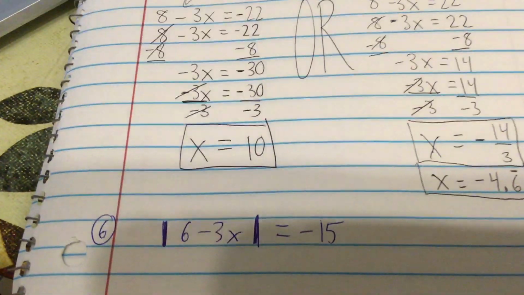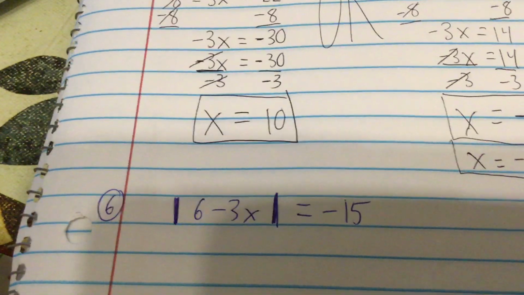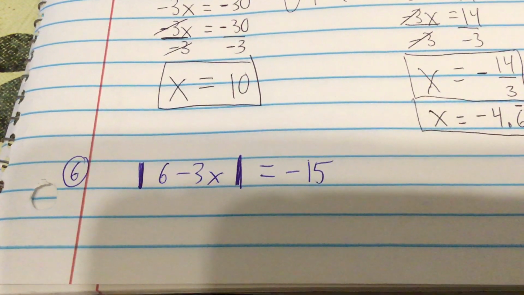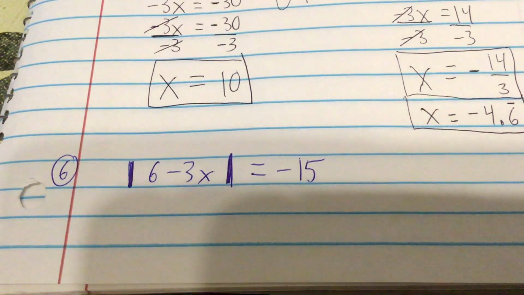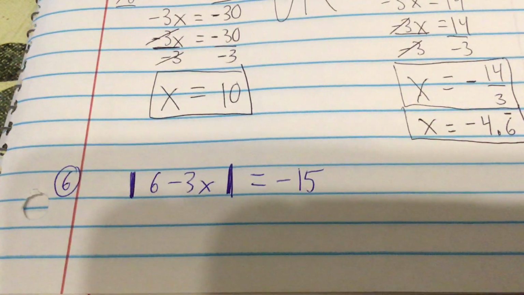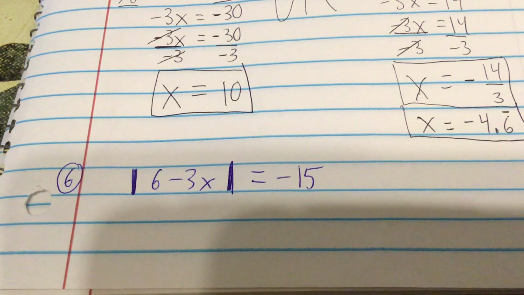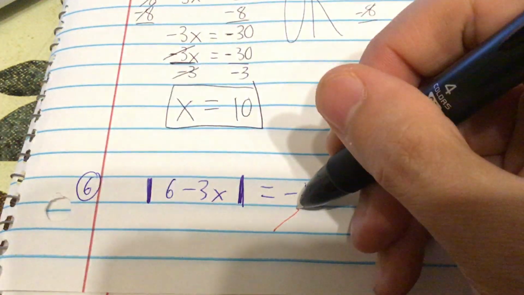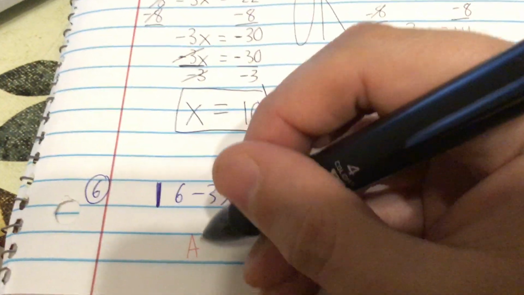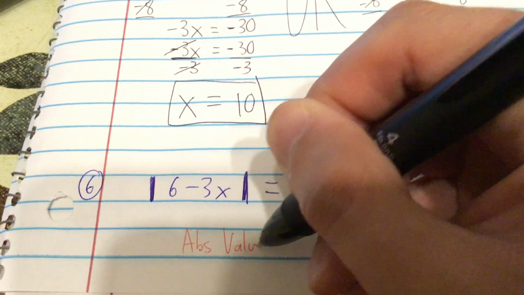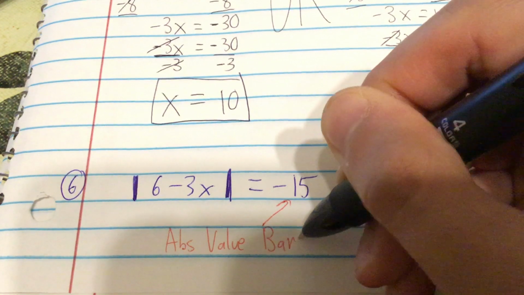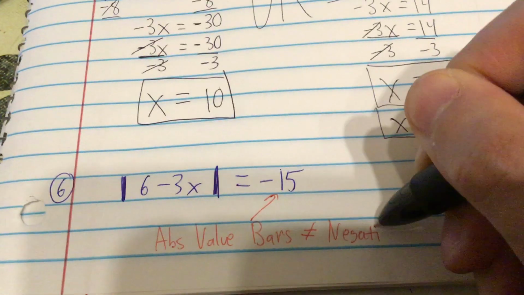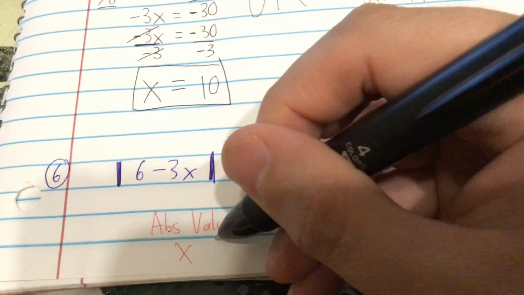Number 6. The absolute value of 6 minus 3x is equal to negative 15. See if you can do this problem independently. Well, first things first, is this problem solvable? No, man, that absolute value can't equal a negative output. So since the absolute value bars can never equal a negative output, there's no such thing as negative distance. This means that x has no solution.